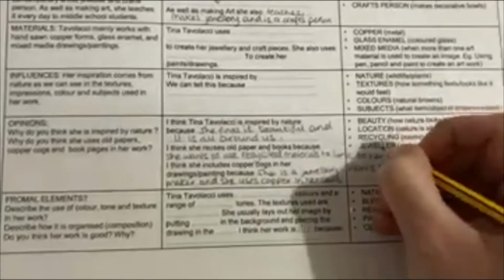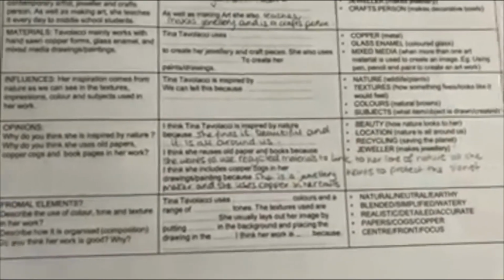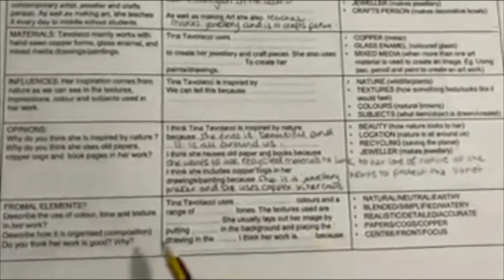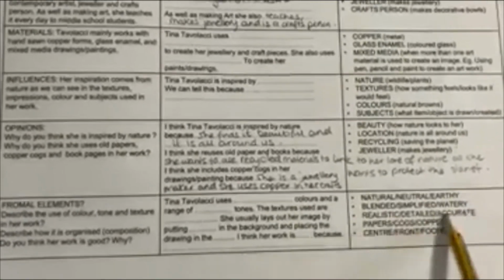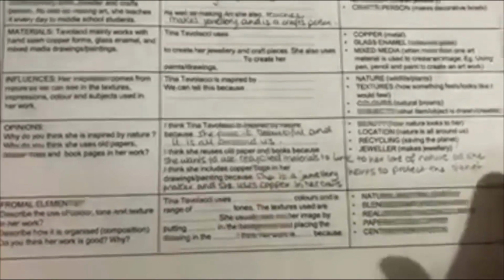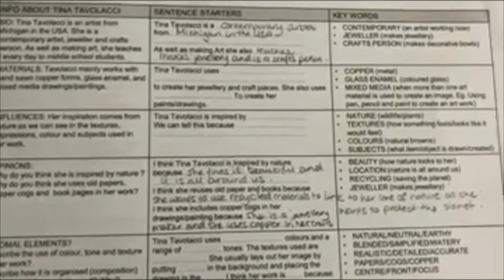Okay, so you can see how I've used each one of those things to answer those questions. So again, it's going to be the same with the one at the bottom. This asks you about the formal elements. It gives you keywords to help you describe those formal elements there. So you've just got to put them in the right places, adding in a bit of your own opinion. Okay, but I think that's enough of a demonstration from me. You just need to go in and fill in the rest of your sheet. Okay, well done, and off you go.